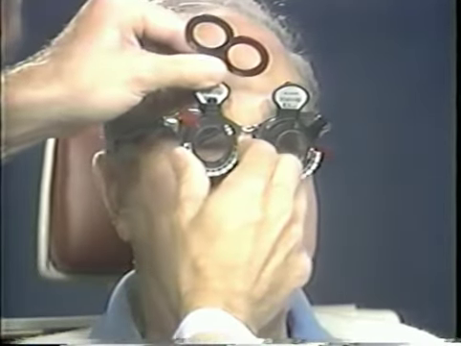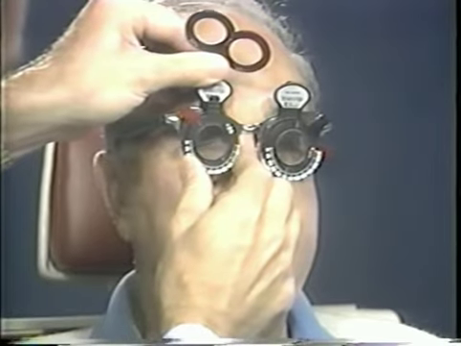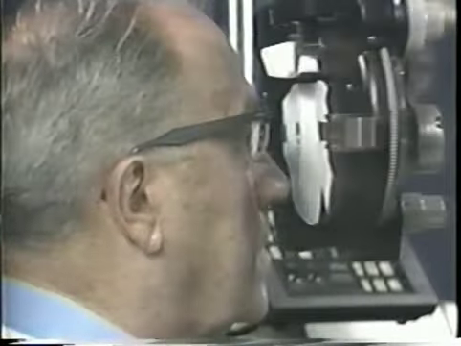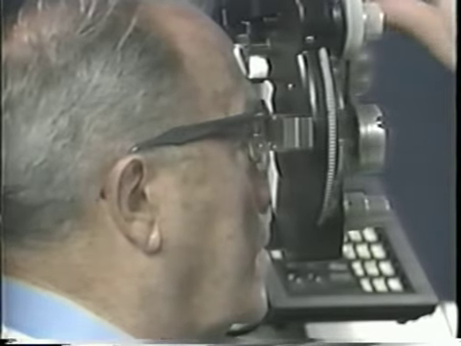A more convenient and more accurate way of controlling vertex distance during the refraction is to refract over the patient's old glasses. This can be done with loose lenses in trial lens clips, or can be done behind a phoropter, being careful that the patient does not change the vertex distance by pressing hard against the phoropter.